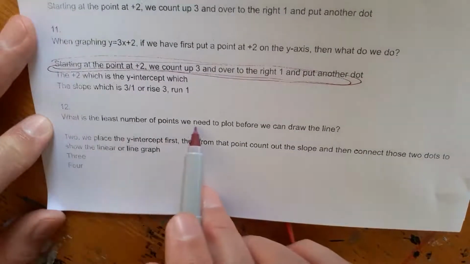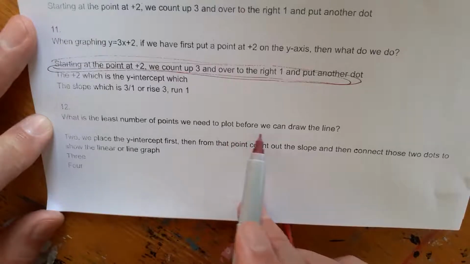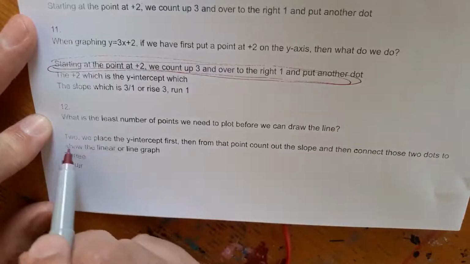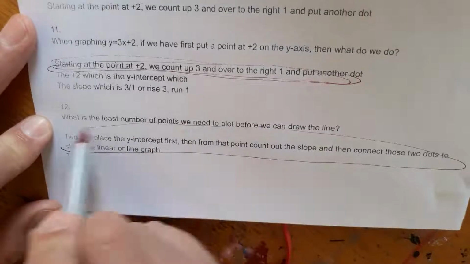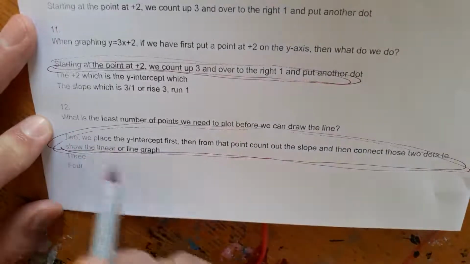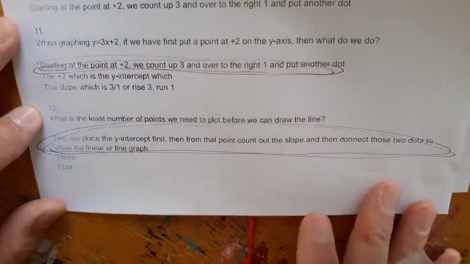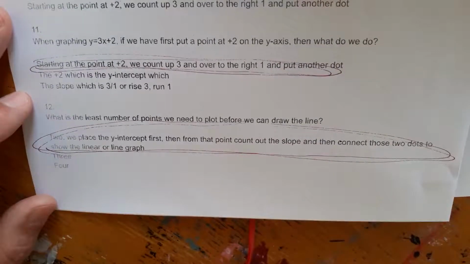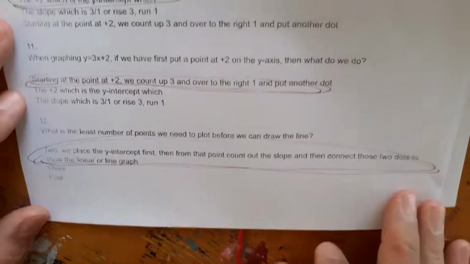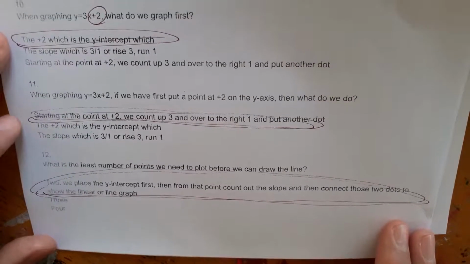What is the least number of points we need to plot before we can draw a line? The answer is 2, you guys. When students first learn to graph, they start plotting all kinds of points. Later, as you get into high school, I don't want you to graph that many points. Just put 2 on a graph and go from there. And let's just try it. Let's run this through given this example.